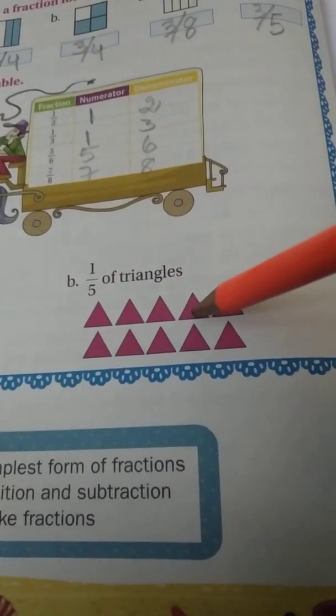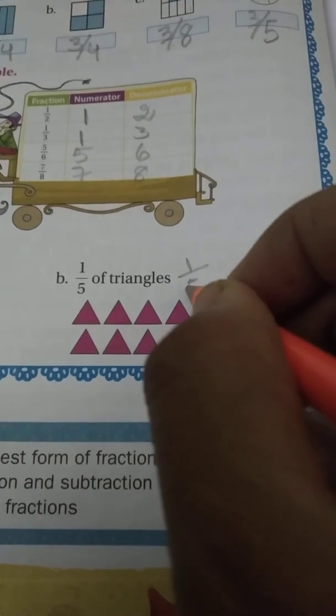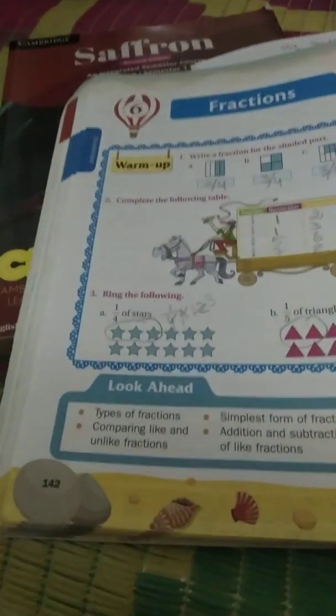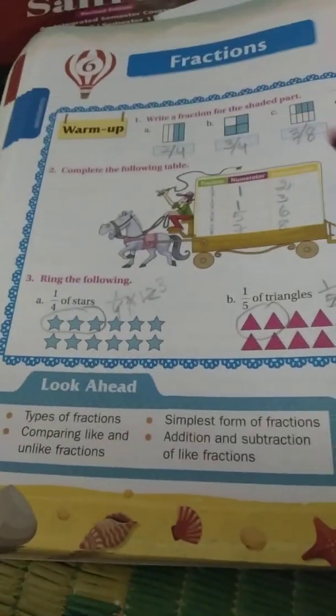Understood? 1 by 5 of triangles. How many triangles are there? 1, 2, 3, 4, 5, 6, 7, 8, 9, 10. So 1 by 5 into 10. So 5 ones, 5 twos. That means how many triangles do we need to ring? 2 triangles.